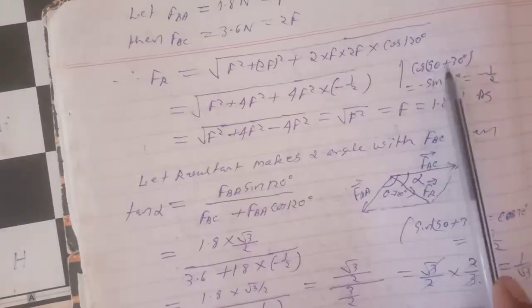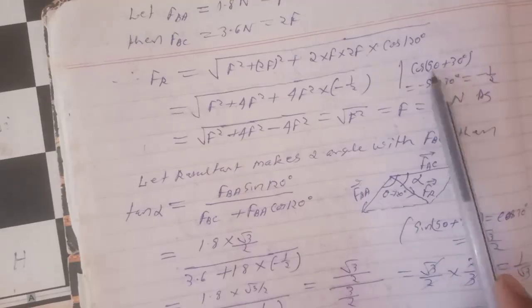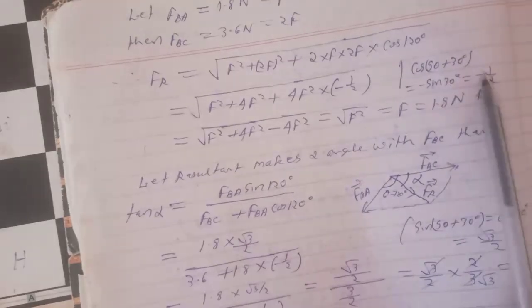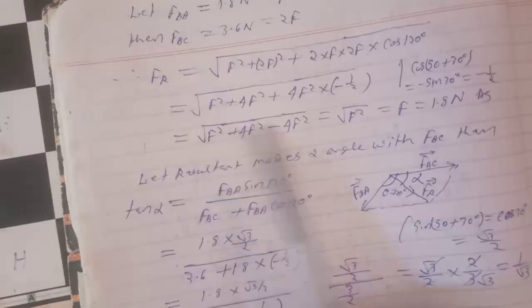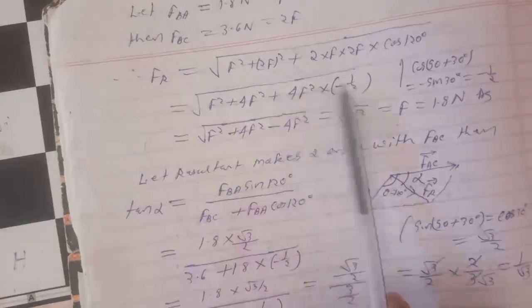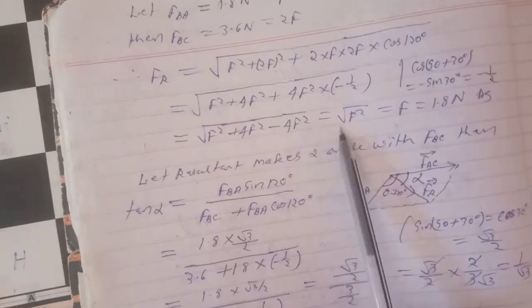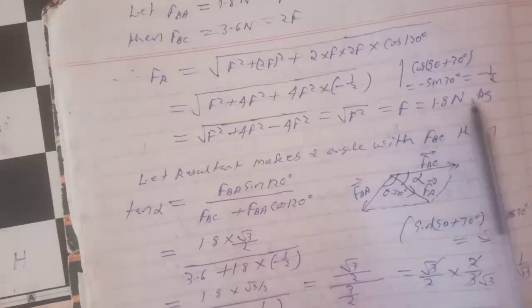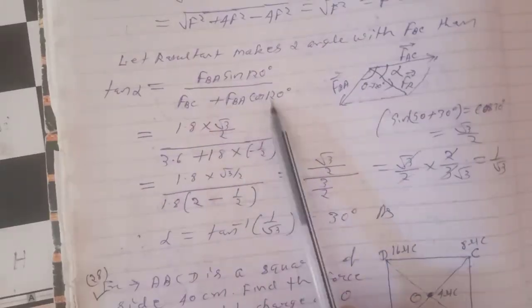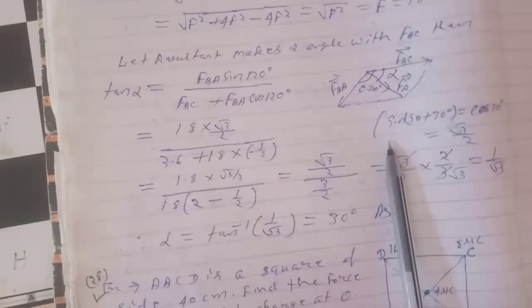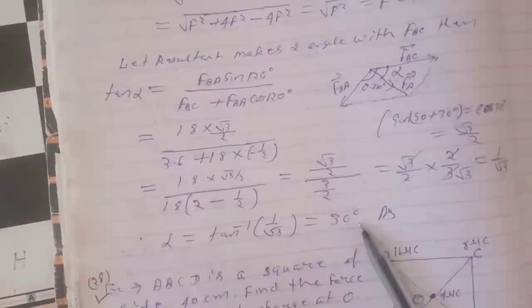Cos 120 equals cos of 90 plus 30, which equals minus sin 30, because in the second quadrant cos is negative, so minus sin 30 equals minus 1 by 2. Taking the root under F squared plus 4F squared minus 2F squared, or it's under root F squared, so F equals 1.8 Newton. Answer. Let the resultant make angle alpha with F_BC, then tan alpha equals F_BA sin 120 divided by F_BC plus F_BA cos 120. Putting all these values, we will get 30 degrees. Answer.